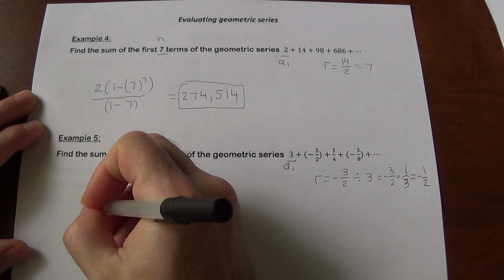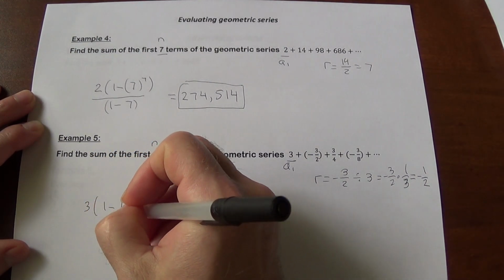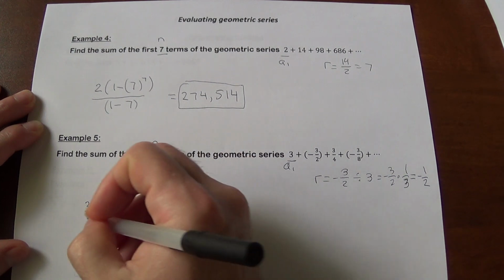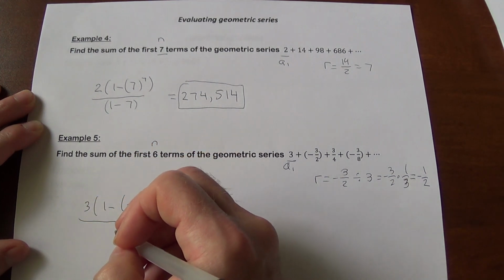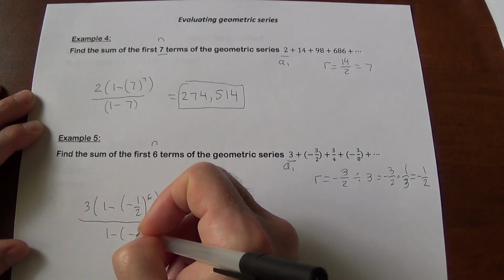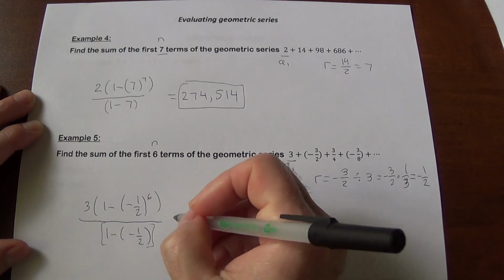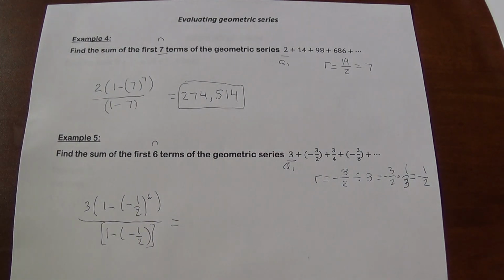Use the formula. 3 times 1 minus negative 1/2 to the power 6 all over 1 minus negative 1/2. We want to put this in parentheses or brackets. Again, we don't want to get into the menial task of doing the step-by-step math.